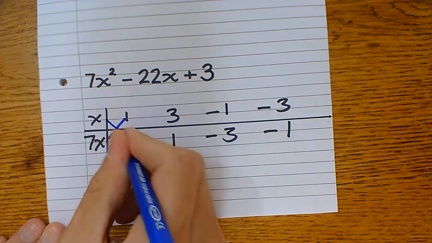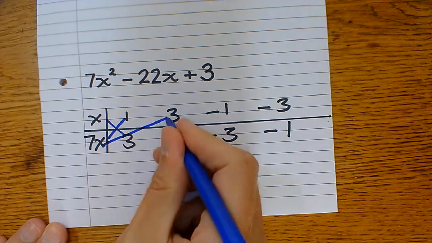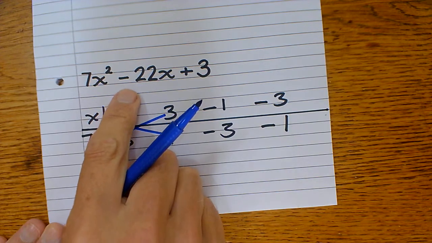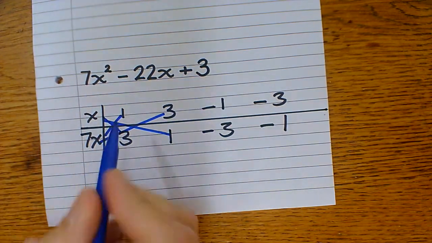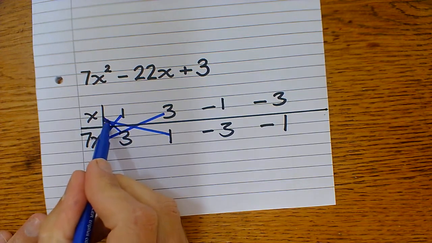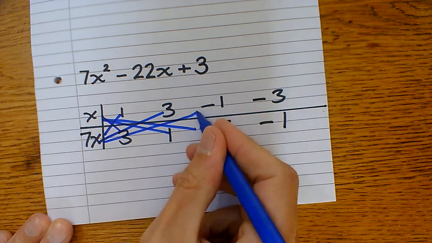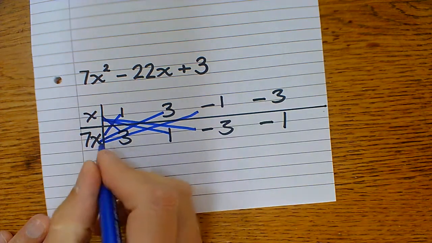7 and 3, that makes 10, no. 7 times 3 is 21, plus 1 more is 22. Yeah, but we've got minus 22, so that doesn't work. x times minus 3 is minus 3x. 7 times minus 1, that's minus 7, and minus 3 and minus 7 is minus 10. We've still not got there.